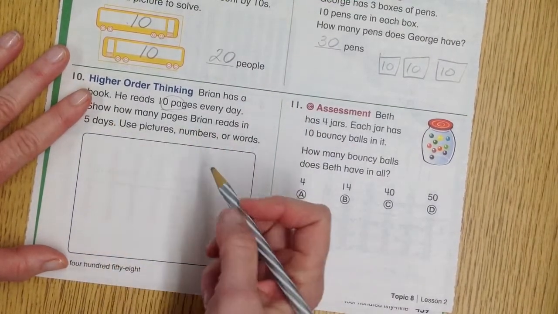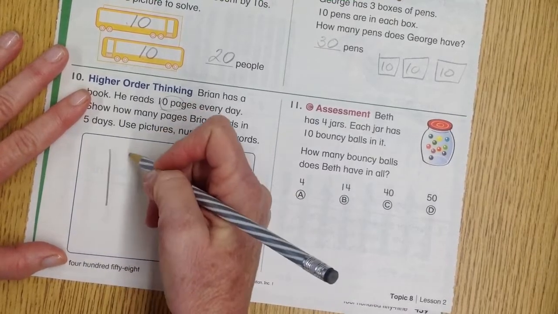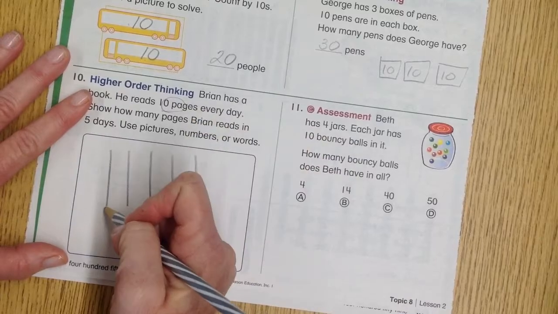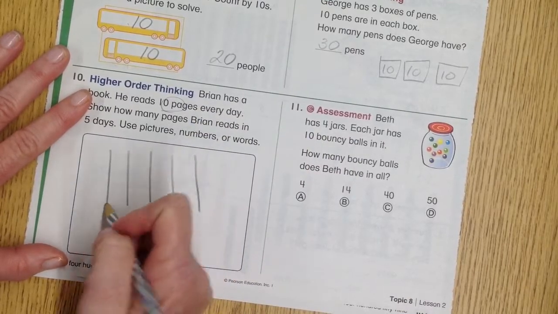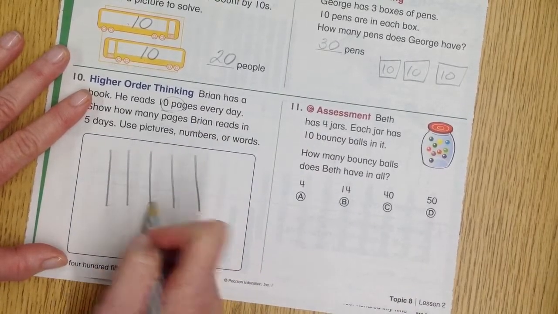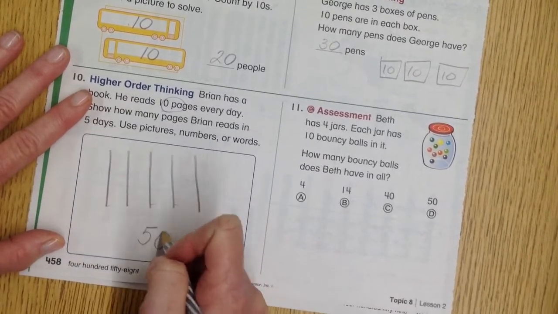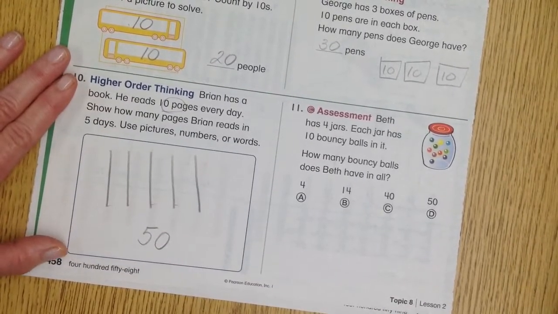So he reads for 5 days. 1 day, 2, 3, 4, 5 days, and each one is 10. So here we have 10, 20, 30, 40, 50. So he reads 50 pages in 5 days.